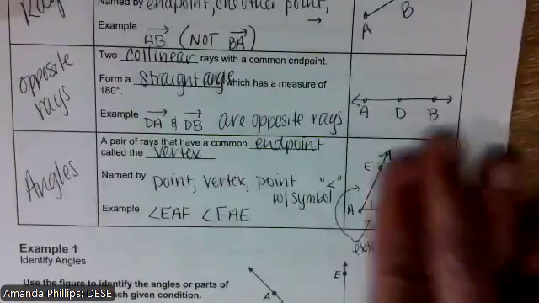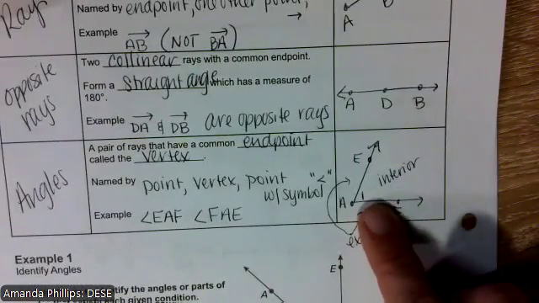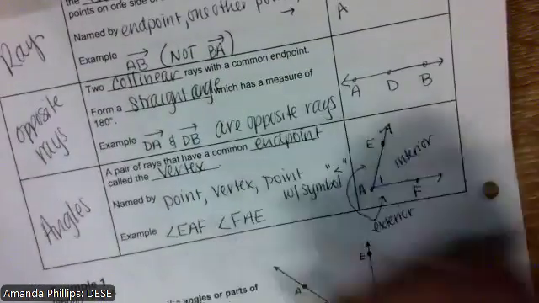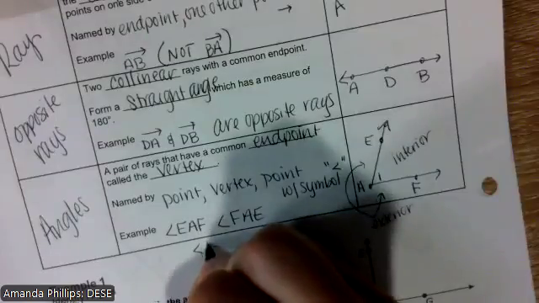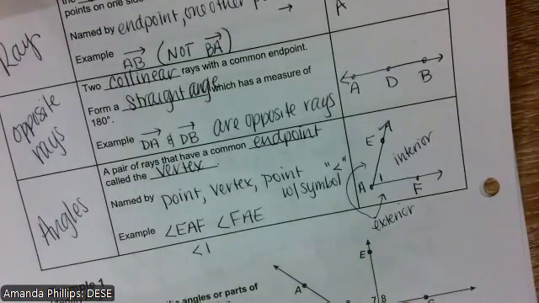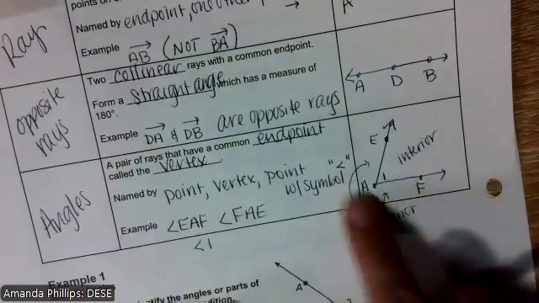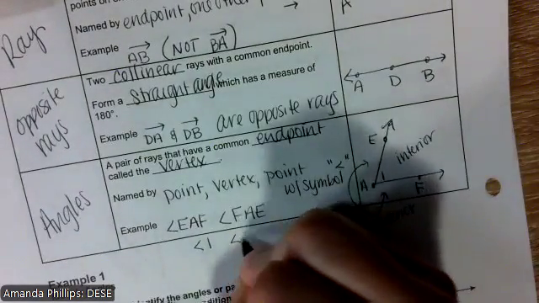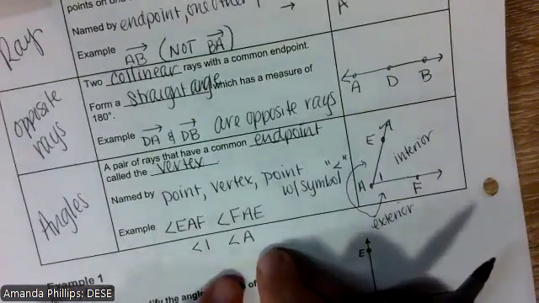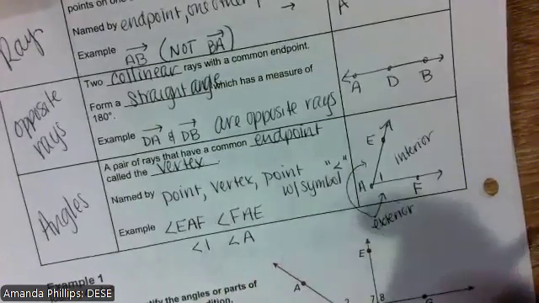Now, sometimes you'll see that there are numbers inside. So in this particular case, we could also call this just angle 1. Another way that we could name this particular angle is we could also just call it angle A. We could name it just by its vertex.